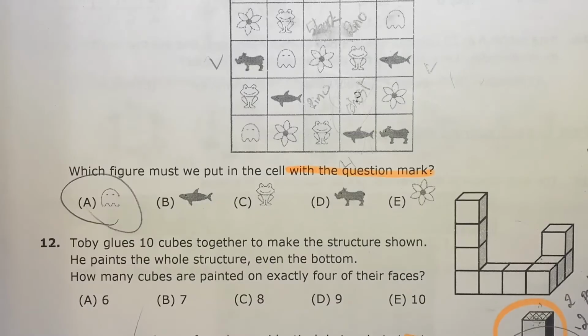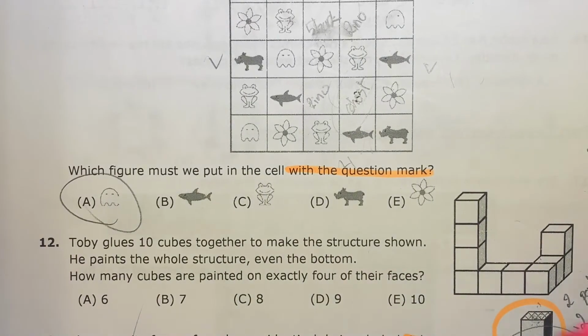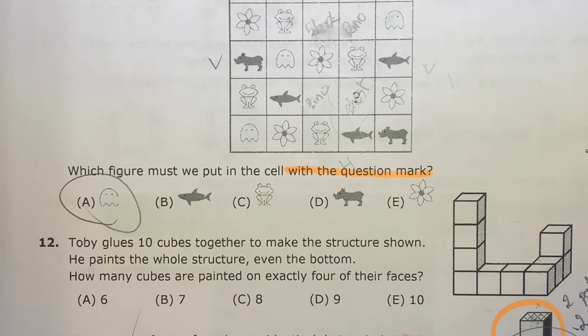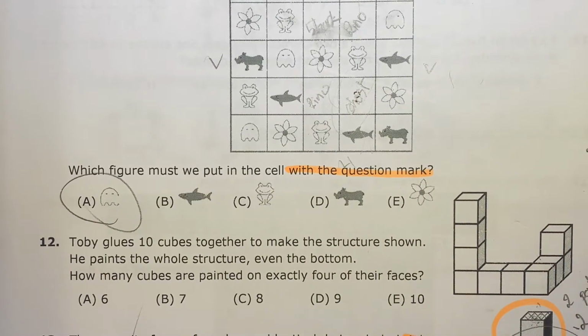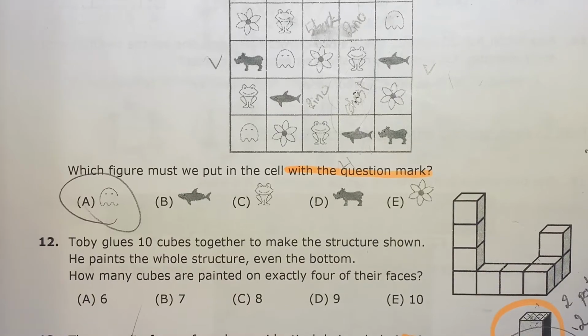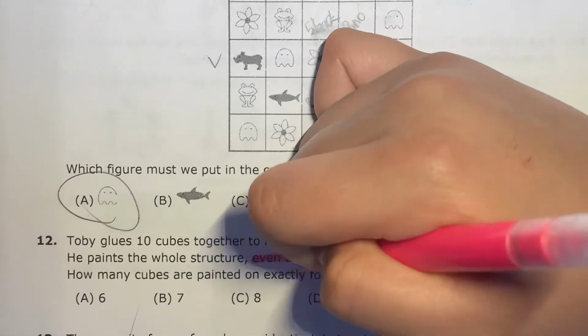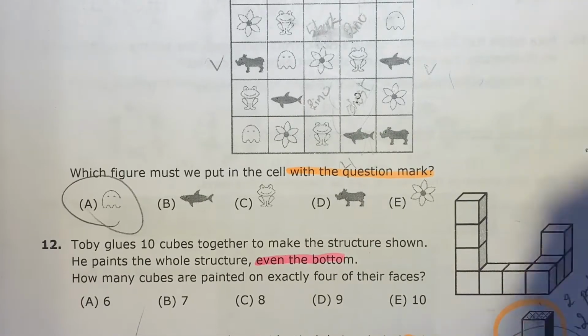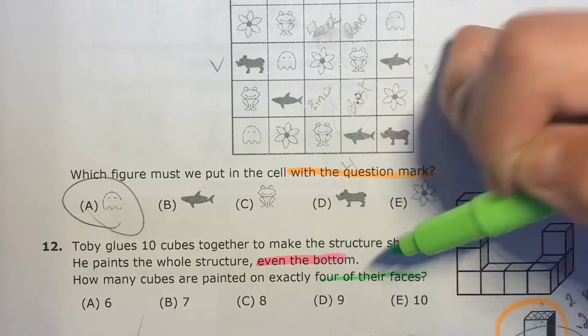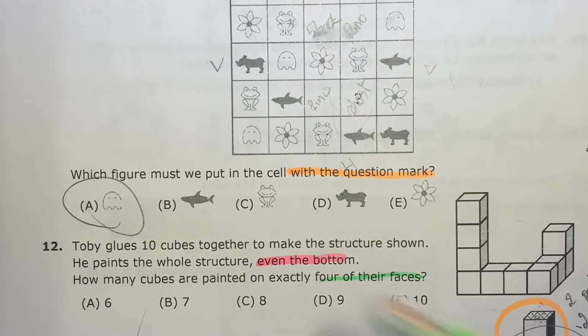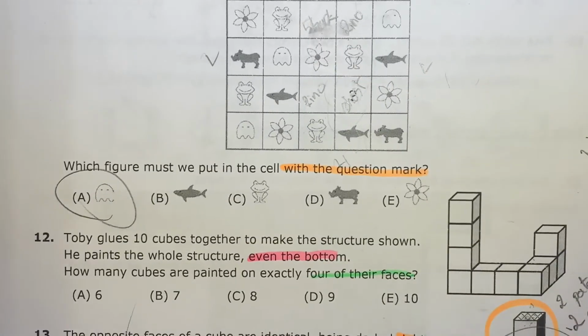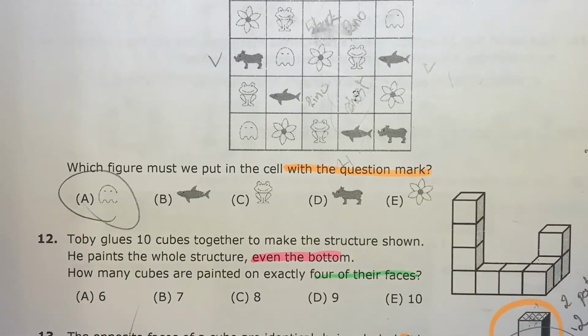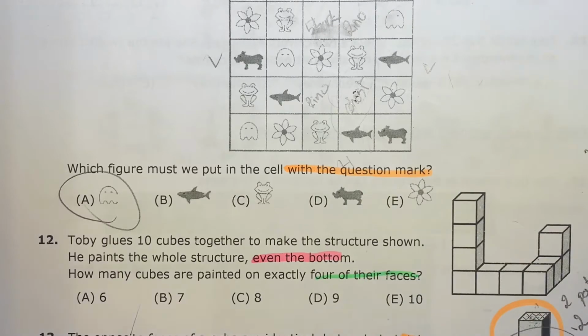Ghost, A. Let's move to the number 12. Toby glues 10 cubes together to make the structure shown. This is the structure, okay? So he paints the whole structure, even the bottom, okay? Let's highlight even the bottom, okay? Now, how many cubes are painted on exactly 4 of their faces? I'm changing the color to show that the 4 of the faces is more important than everything in the problem, okay? So, let's move to the explanation.